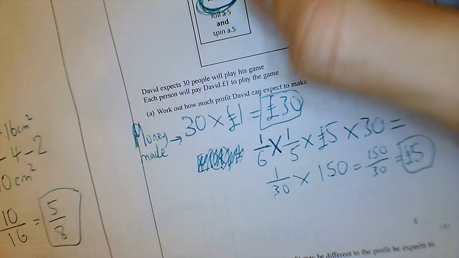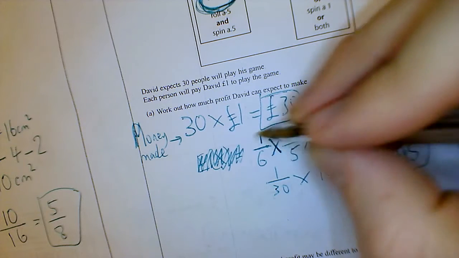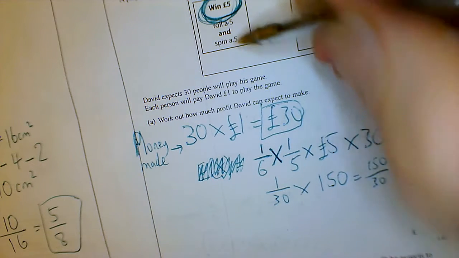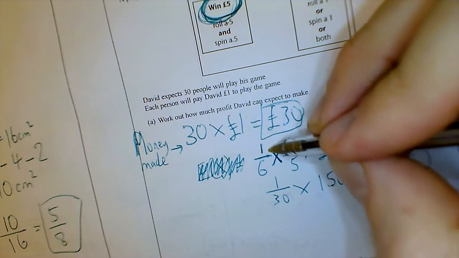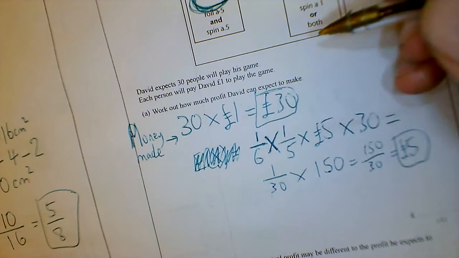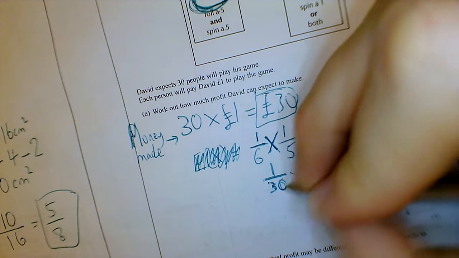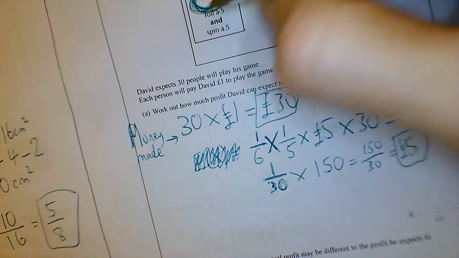Well, for winning £5, you need someone to roll a 5 on a dice, the probability is 1 over 6. You need someone to spin a 5 on a 5-sided spinner, probability of that is 1 out of 5. If you need them both to happen, you times the probabilities together, which gives you 1 over 30, which means out of every 30 people who play, you expect one of them to win this.